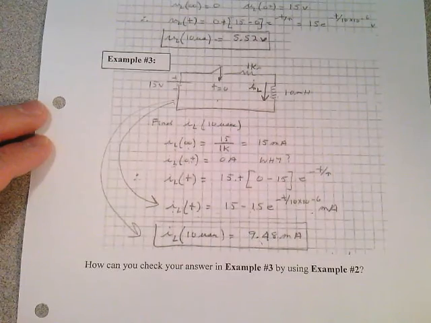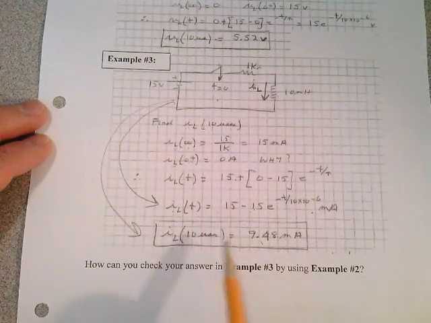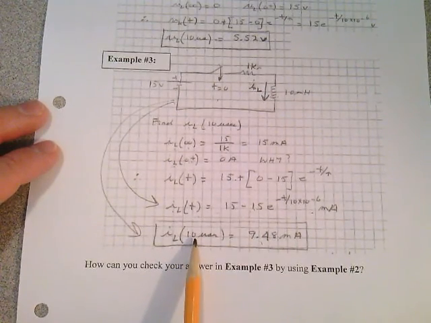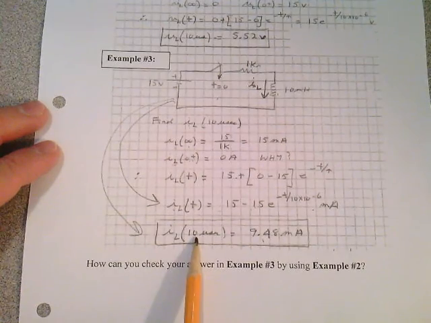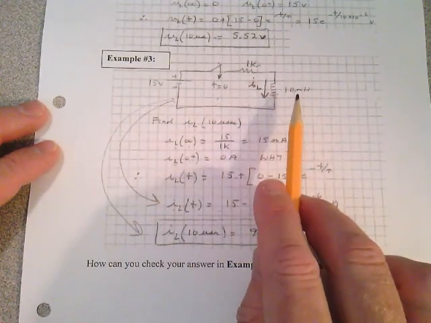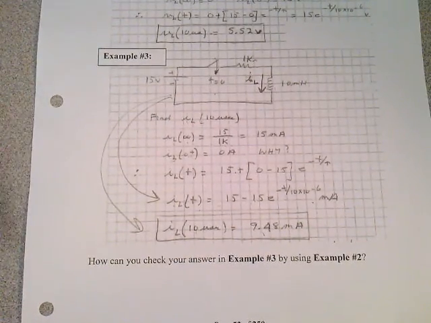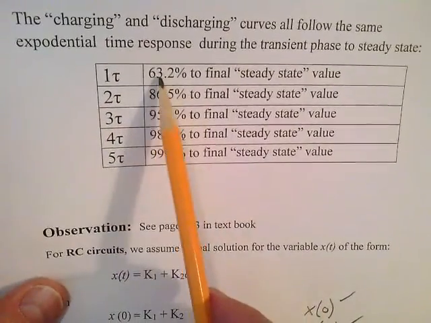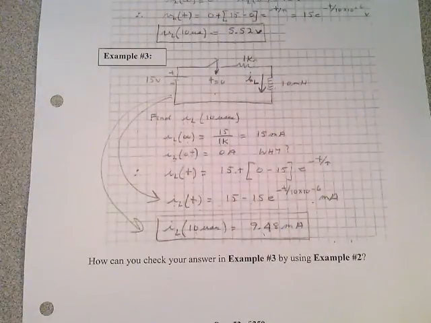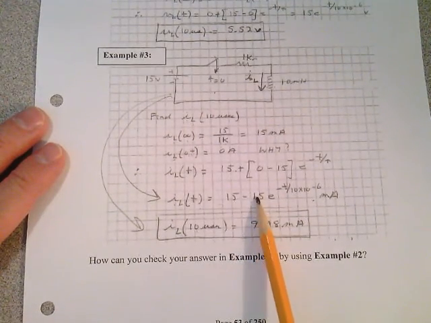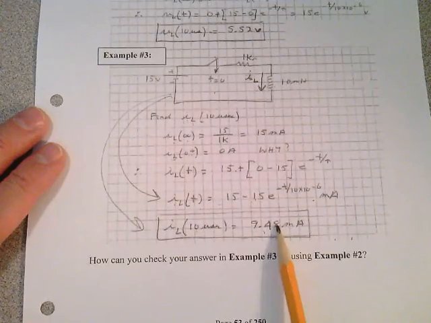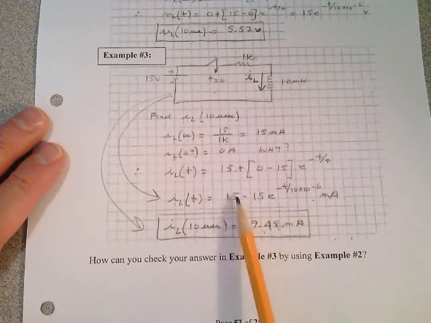I had to calculate the time constant though. The time constant turns out to be 10 microseconds. And I want to evaluate at 10 microseconds. That's one time constant. So I'm evaluating the current at one time constant, 10 microseconds, because that's what the time constant was if you figure out L over R here. It turns out that in one time constant, I should be at 63.2% of the final steady state value. This is a rising exponential. I'll bet you 9.48 is 63.2% of 15.